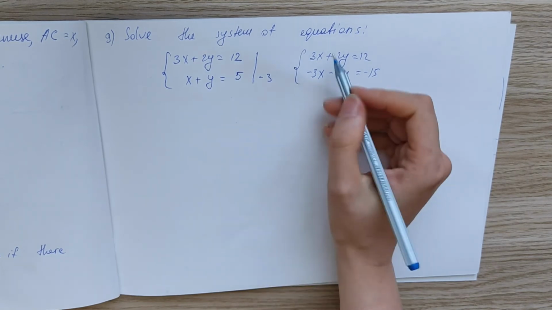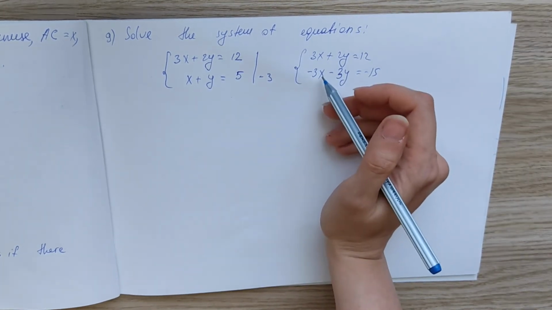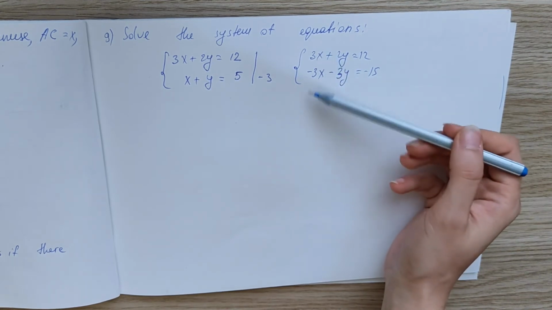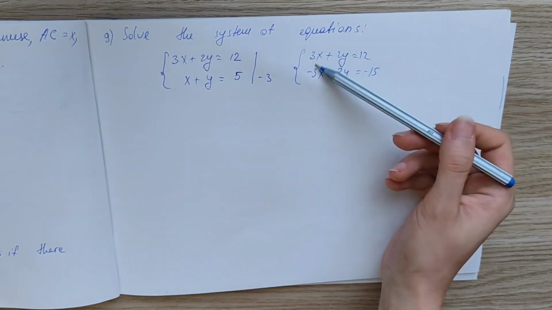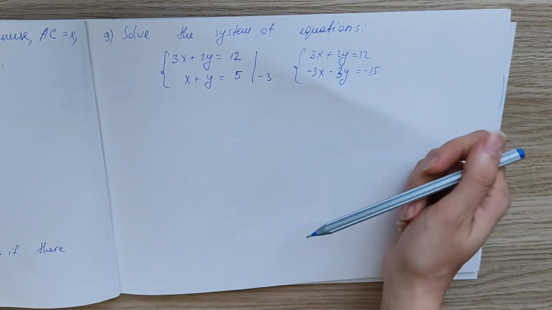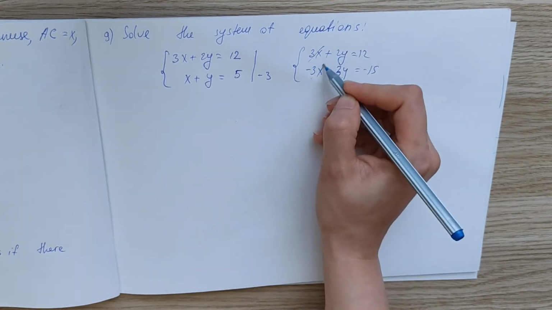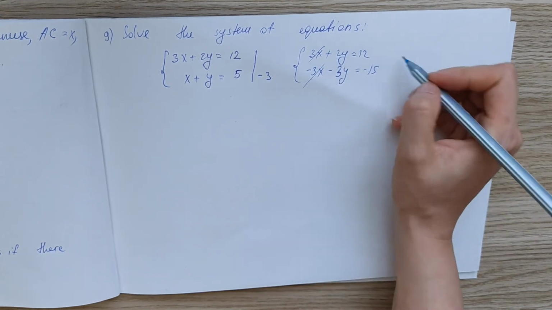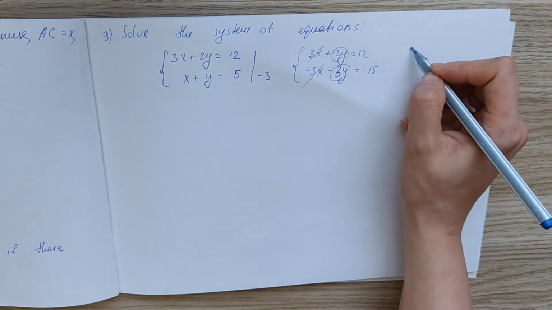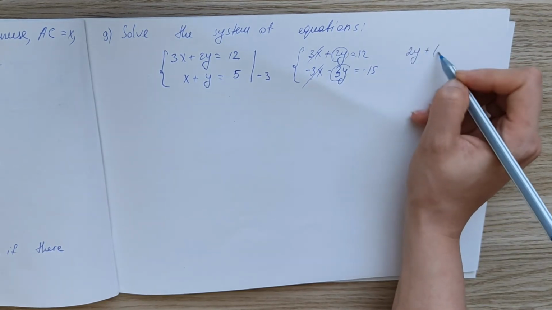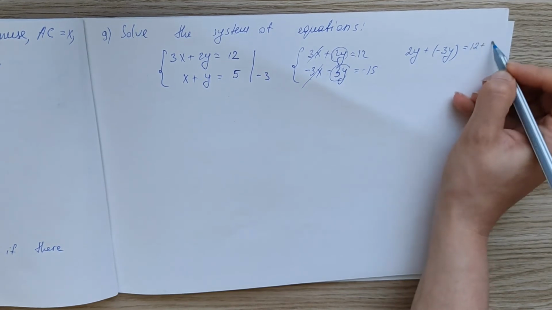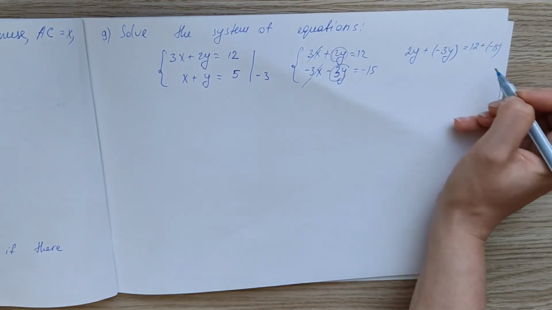So we can see that these coefficients differ only by their sign. So we can solve this by eliminating this part, and we will add these two parts. 2y plus minus 3y is equal to 12 plus minus 15.